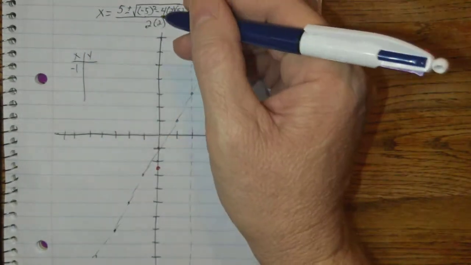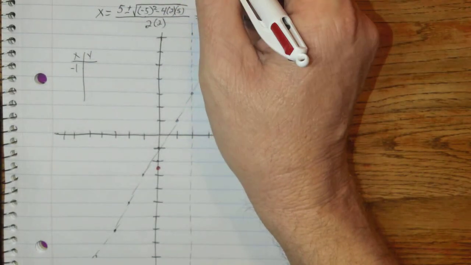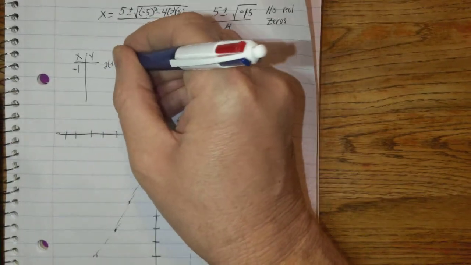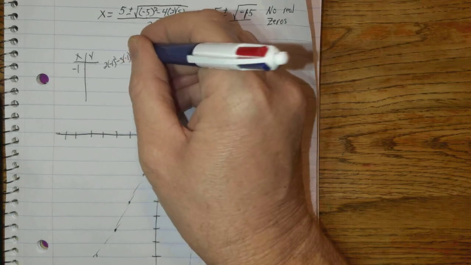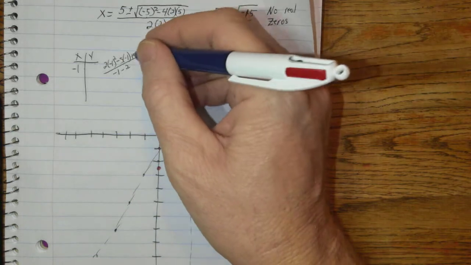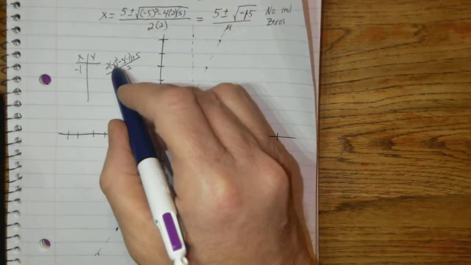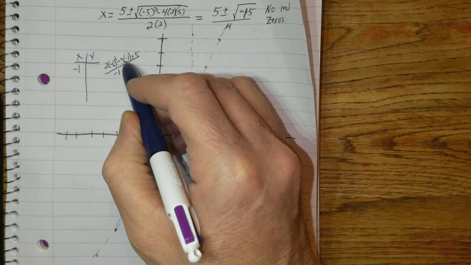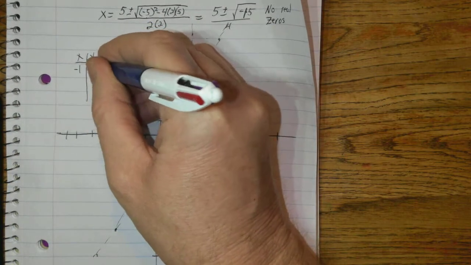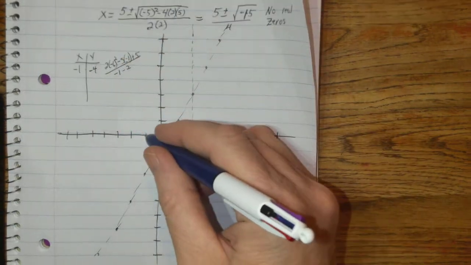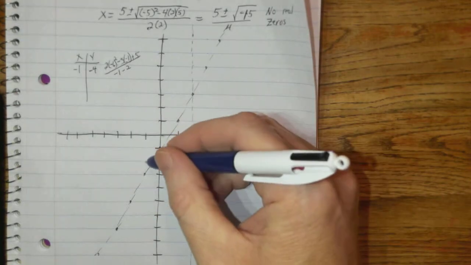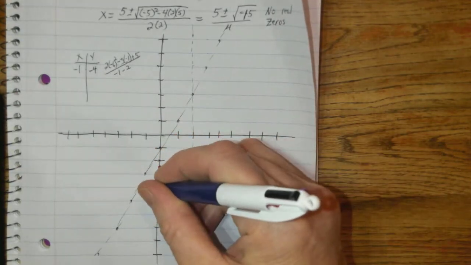At negative 1, it's 2 times negative 1 squared minus 5 times negative 1 plus 5 over negative 1 minus 2, which is 2 plus 5, that's 7, that's 12, over negative 3. That's negative 4. So negative 1, negative 4.